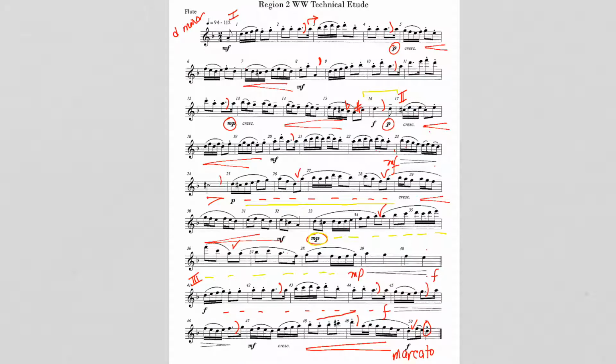The other textures in here are slurs, staccatos. You also have some legatos. I would advise you to not breathe after those. It seems like those are strategically placed in a crescendo here to make it sound just a little bit smoother and a little less clipped off. So slurs and staccatos, and of course that wonderful marcato at the very end.